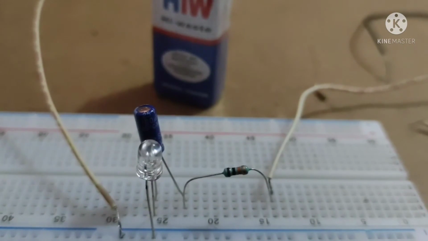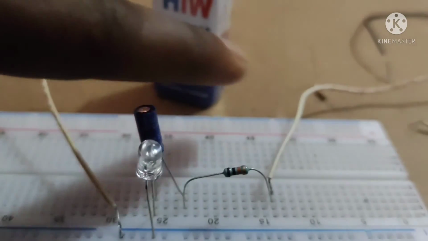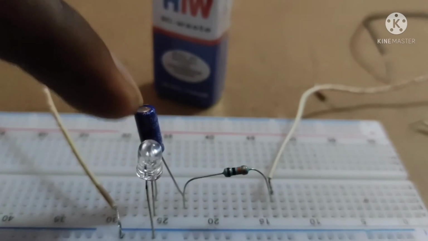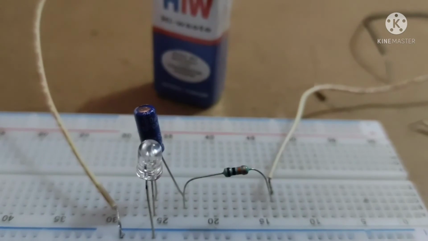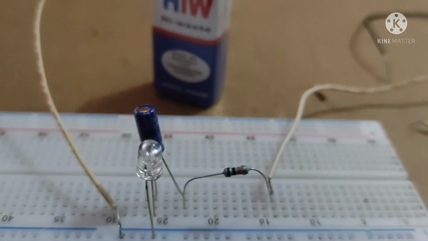When it charges, the electrons flow from the battery and push to the other plate of the capacitor, and the initial current will be high, as we observed in the calculation. When the capacitor reaches the source voltage, which is 9 volts, the current decreases.